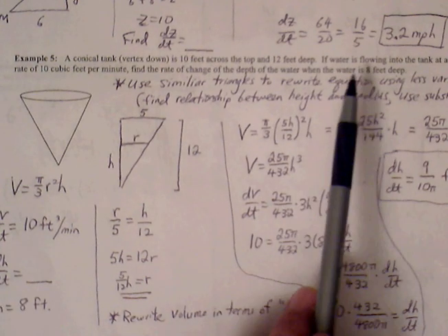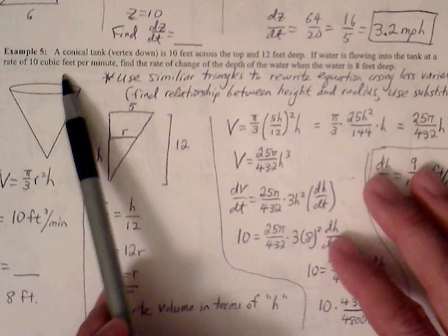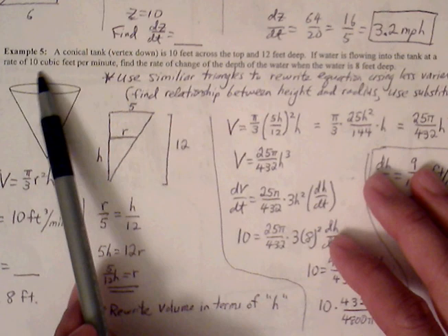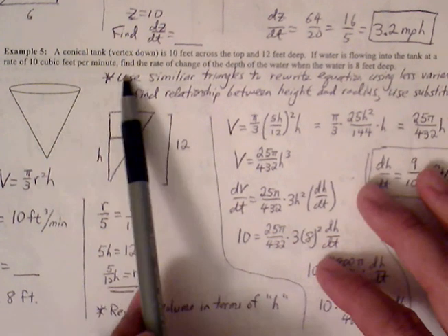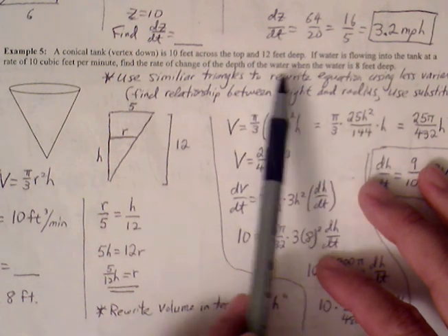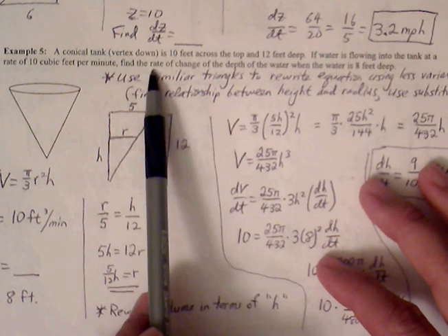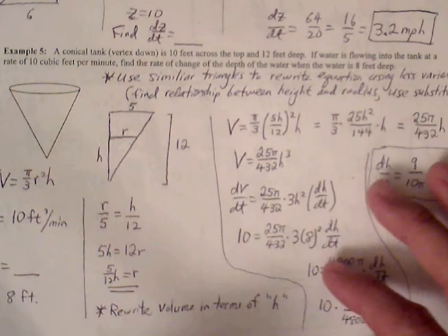If water is flowing into the tank at a rate of 10 cubic feet per minute, so cubic feet per minute, this is dealing with volume, so we know 10 must be associated with dV dt. Find the rate of change of the depth of the water when the water is 8 feet deep. So rate of change of the depth of water, we're looking for dh dt, and at the moment when h is 8 feet deep.